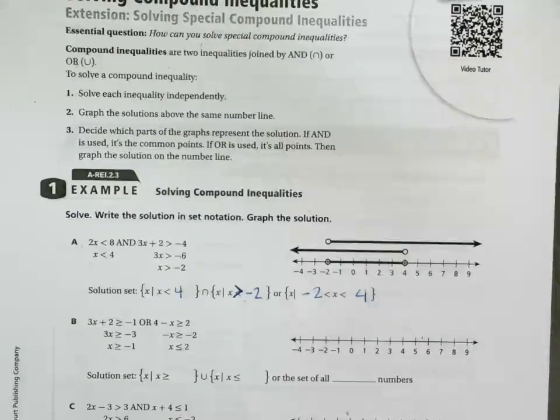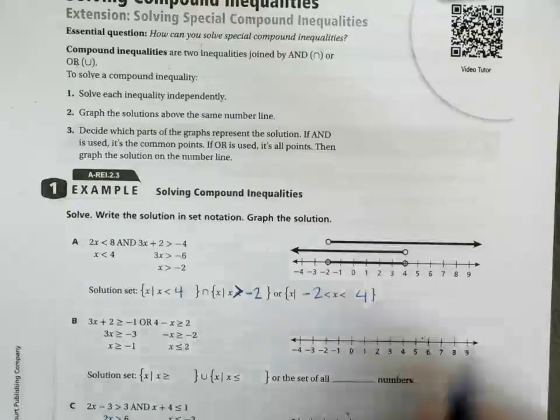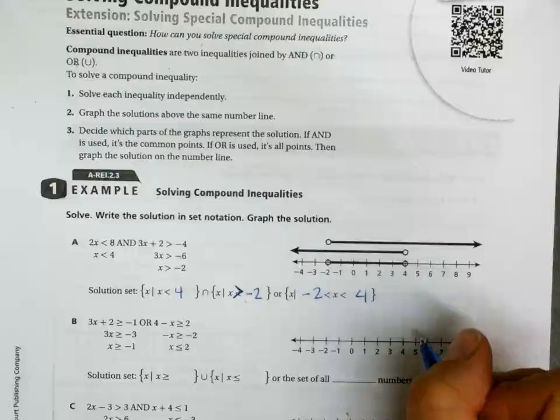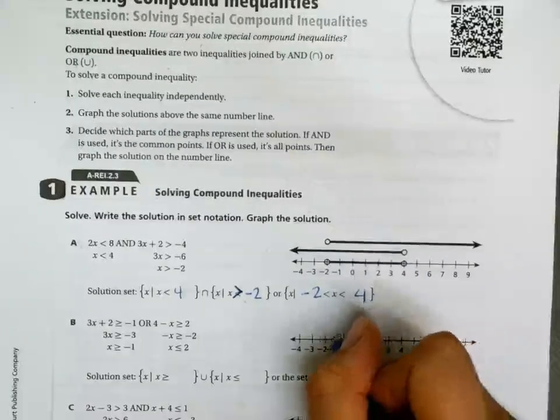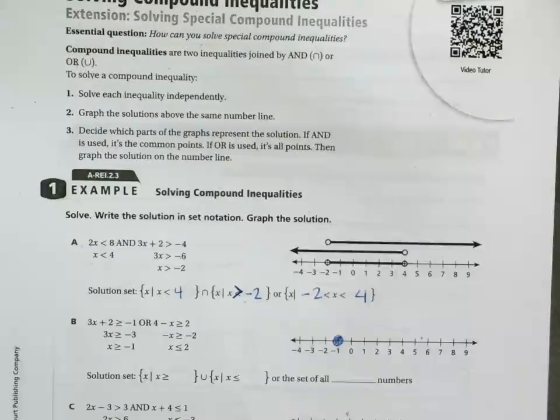So on our next one, we have x is greater than or equal to -1, or x is less than or equal to 2.